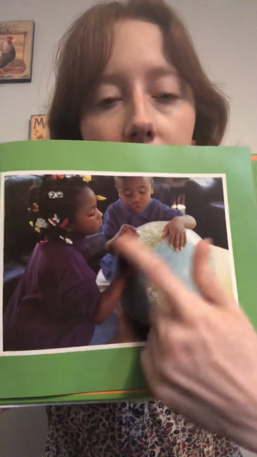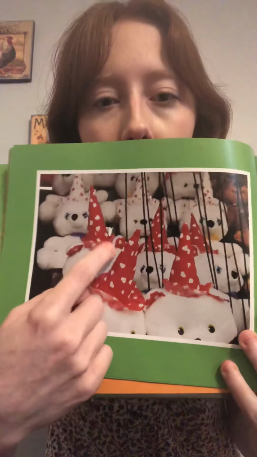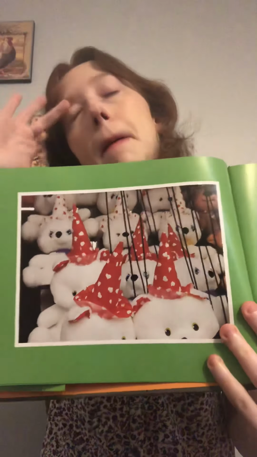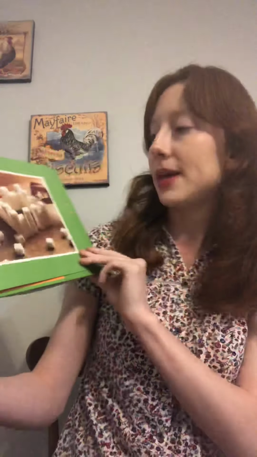Remember that globe I was talking about? Sphere. Okay, they're hats. Remember we talked about party hats. Cone, that one was a little tricky because it didn't have the name in it.